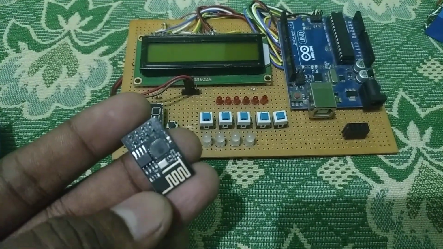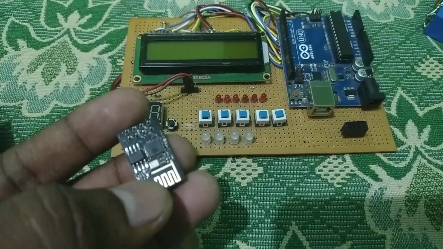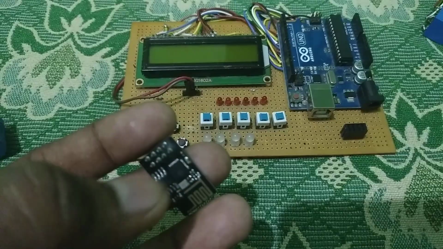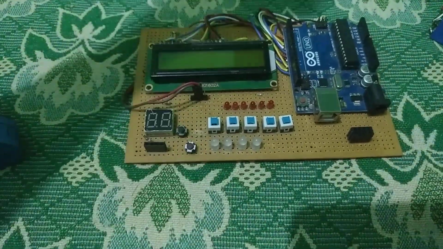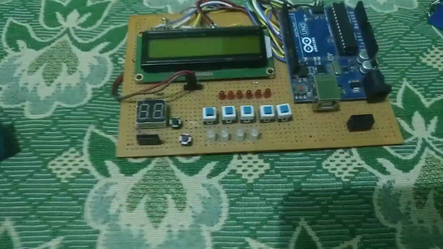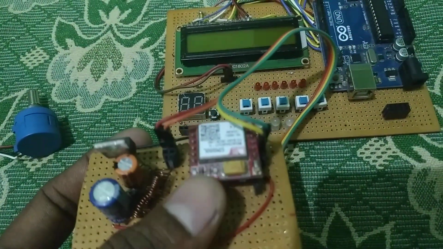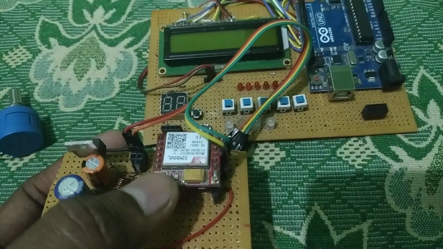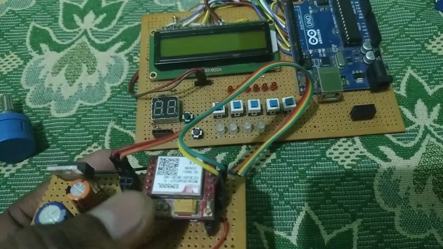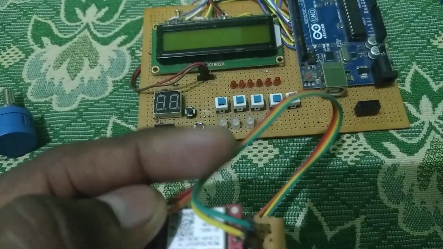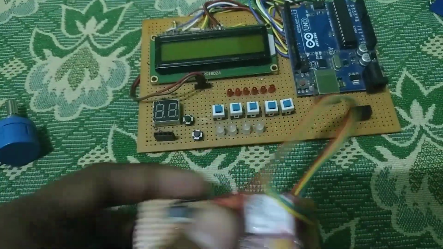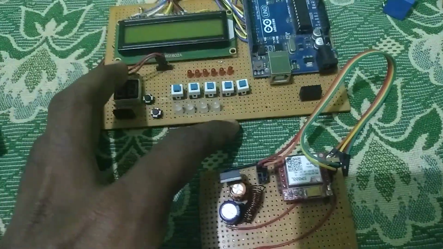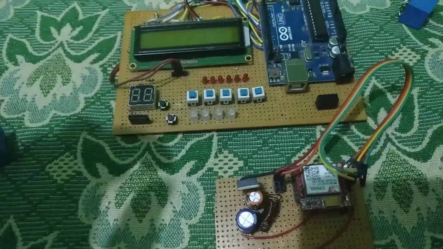Through this Wi-Fi communication we will connect to the internet and push the values to the cloud. This I will explain in the next segment. Then one more thing, we have a SIM module. Through this SIM module we will send SMS to configurable numbers.